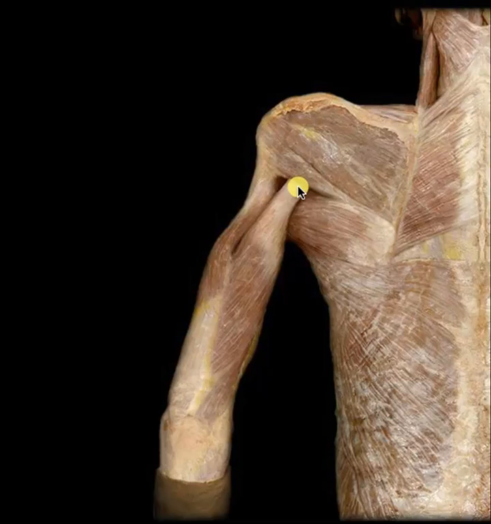Now once more, in the posterior view, two things to start your naming. We have the spine of the scapula. Why? Well, above it is the supraspinatus, and below it is the infraspinatus. You have the long head of triceps. Why? Above it is teres minor, and below it is teres major. You can see how the long head splits the two. So teres major and teres minor.